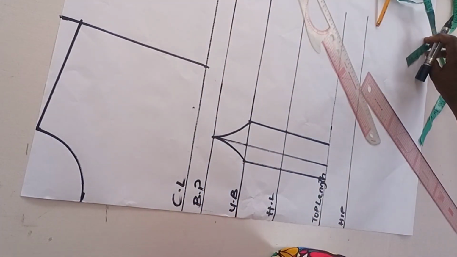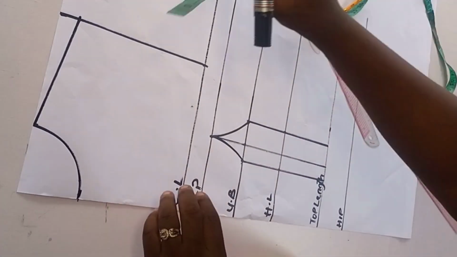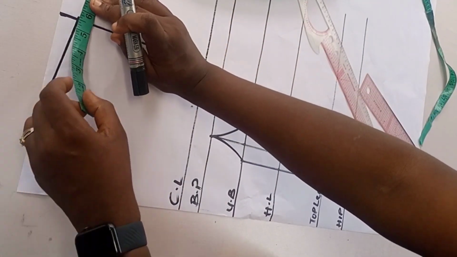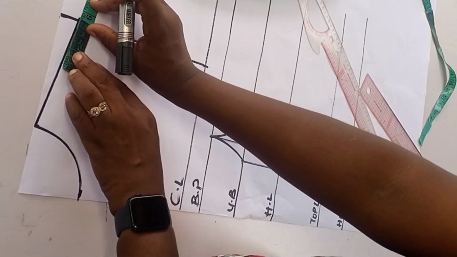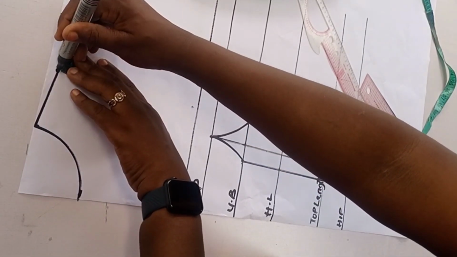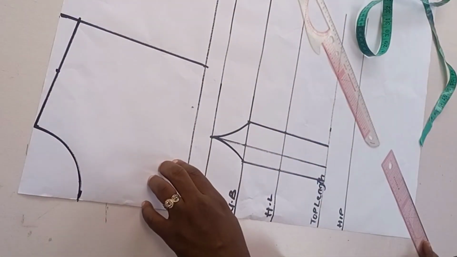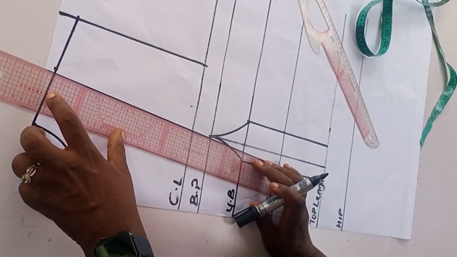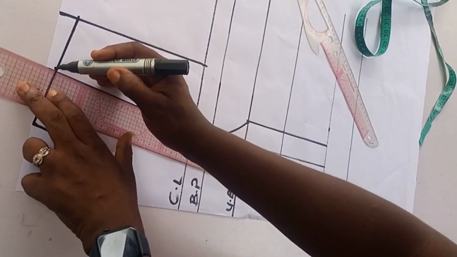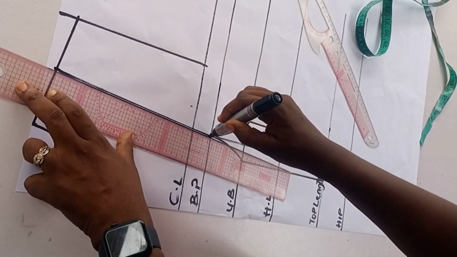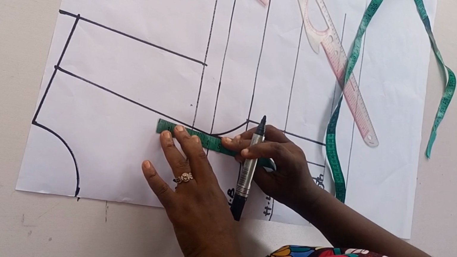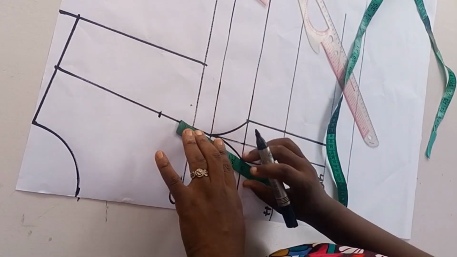So now that that is done, the next thing I will do is to divide my shoulder into 2. So I'll go to my shoulder, divide that line into 2 and get the midpoint. Now from the midpoint, I'll connect the midpoint of my shoulder to my bust point with a straight ruler. Now for my overbust tightening, to get my overbust line, from the bust point I went up by 4 inches.